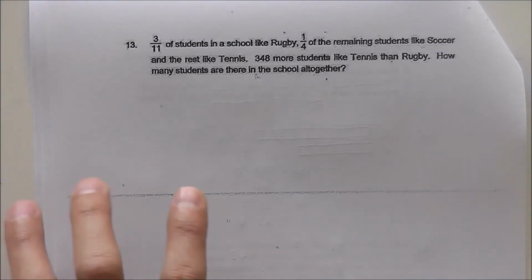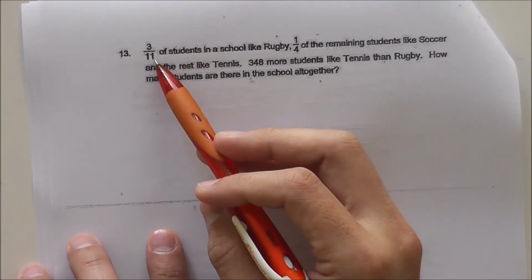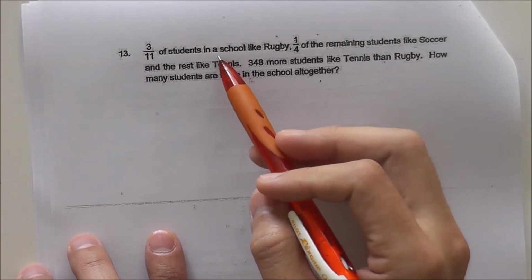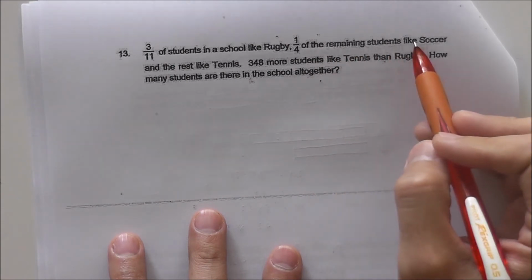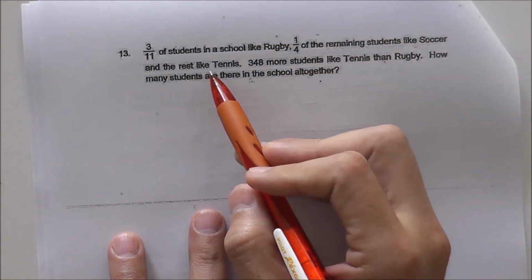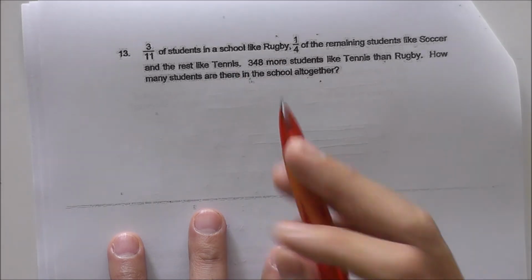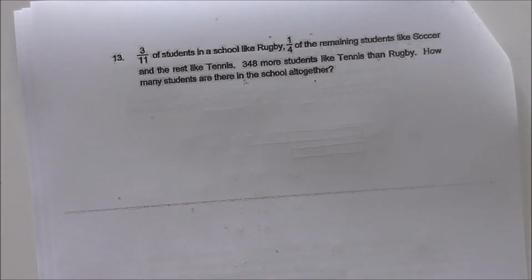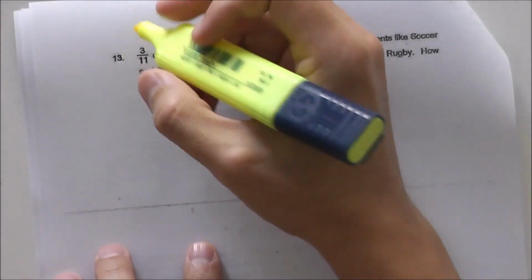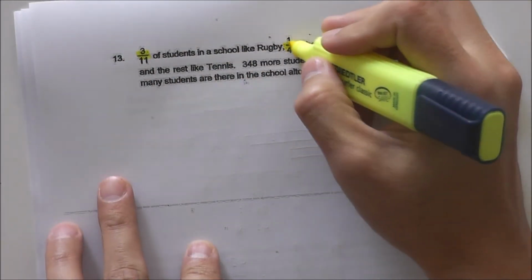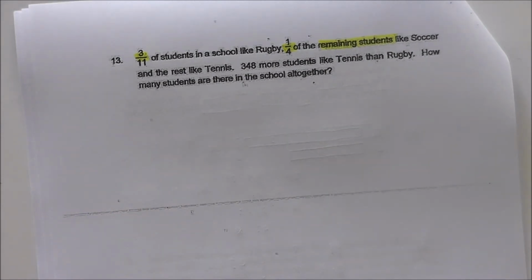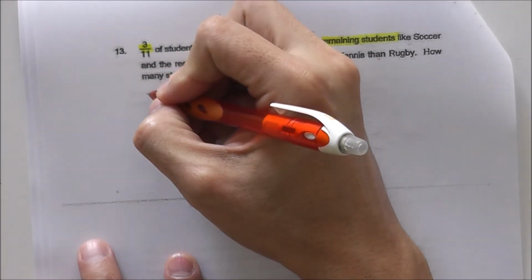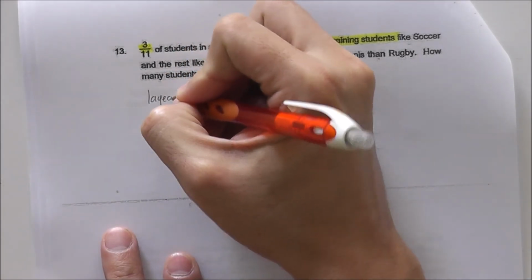Alright, let's look at question 13. 3/11 of students in a school like rugby. 1/4 of the remaining students like soccer and the rest like tennis. Okay guys, we stop here first. So if you have a fraction, then after that I have a fraction of the remaining students. Okay, and then I have the rest, right? The method that we will use has to be the layering method.